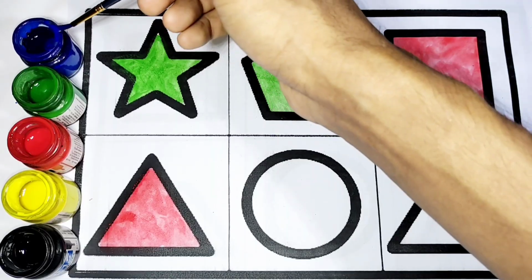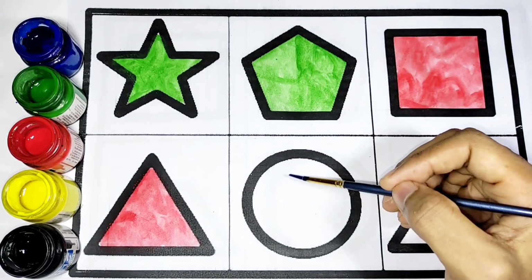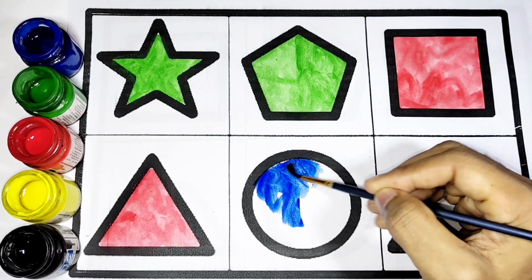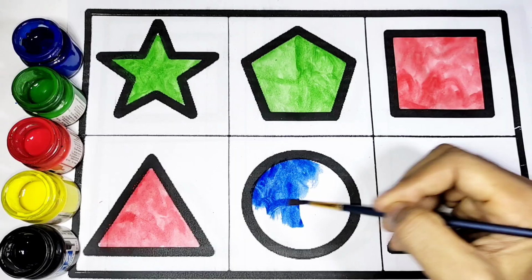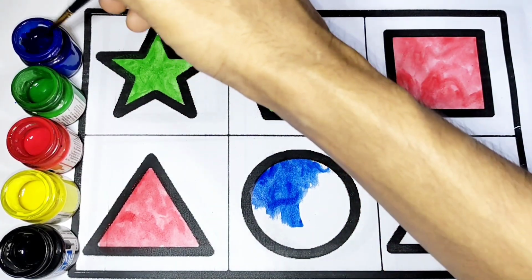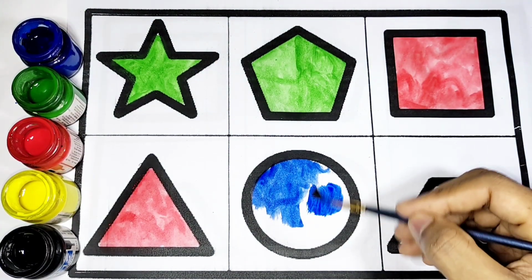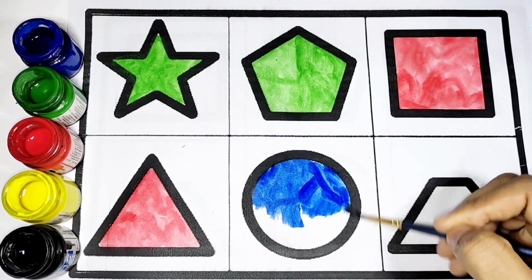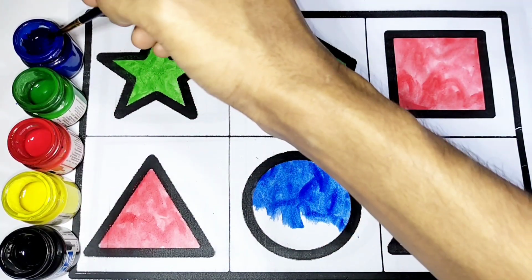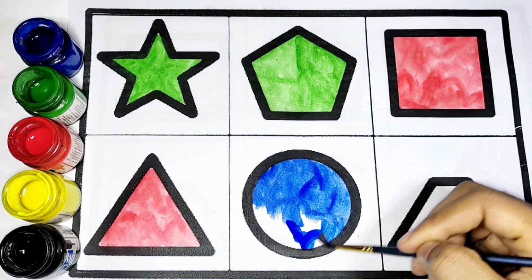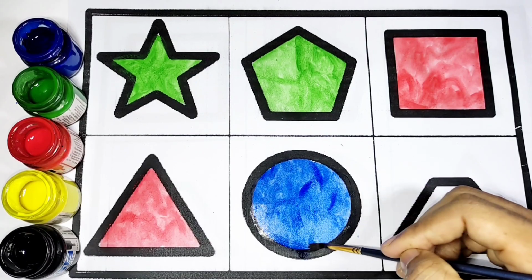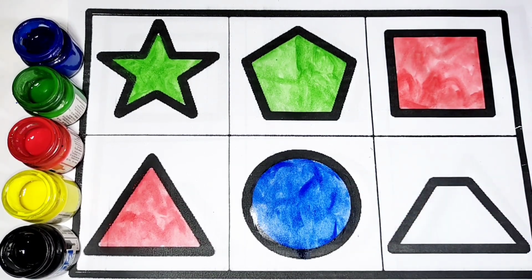Now we are mixing and using the color of blue. The last one is trapezoid.